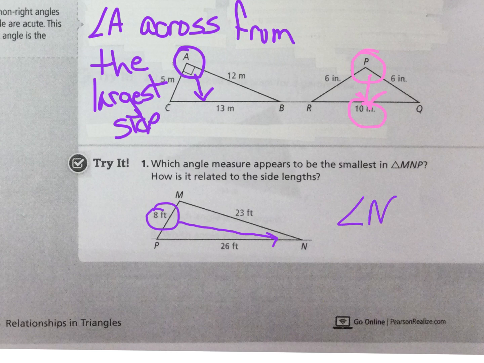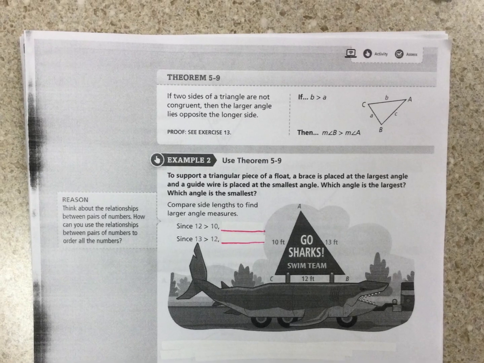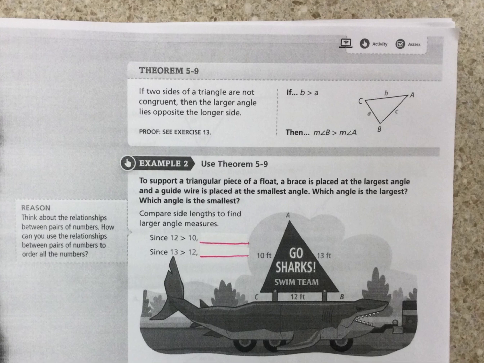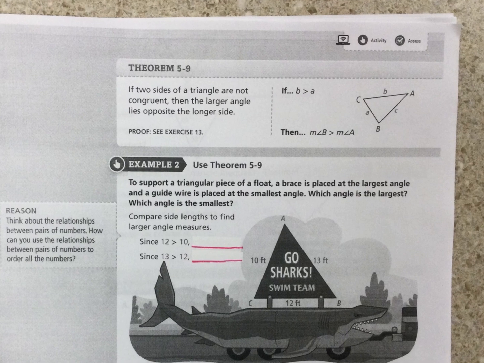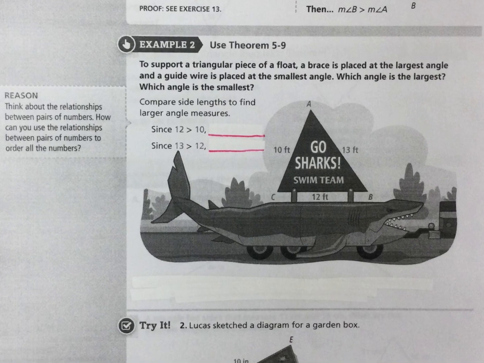Okay, all right. And then here it says, theorem 5.9 says if two sides of a triangle are not congruent, then the larger angle lies opposite the longer side. All right, so if we look at this triangle here, we have side 12 and side 10.